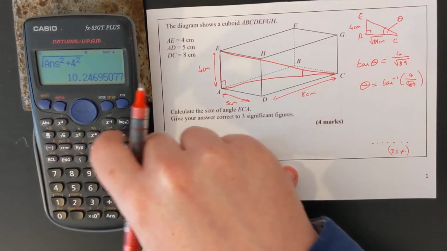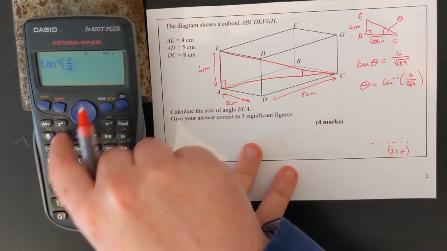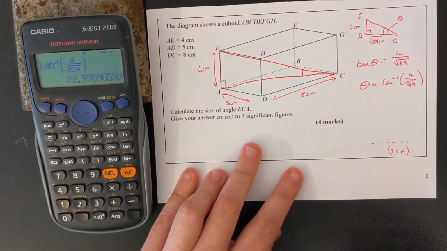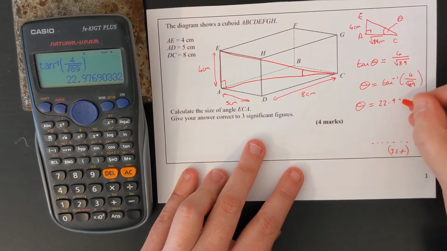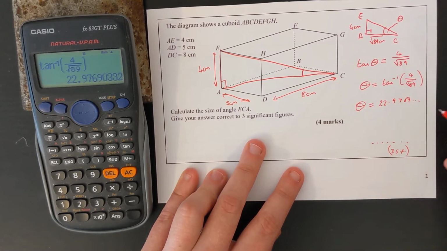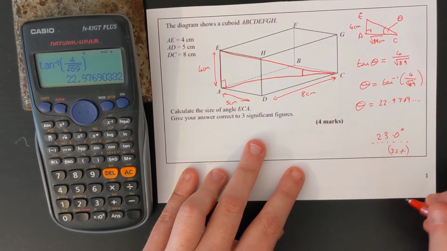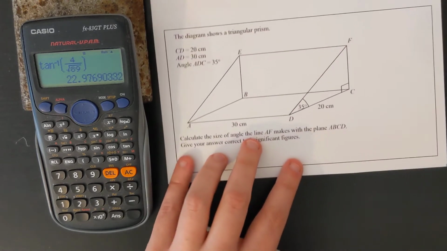Typing into my calculator tan minus 1, 4 divided by root 89, that gives me my answer. Theta is 22.9769 and so on, or to 3SF, 23.0 degrees.